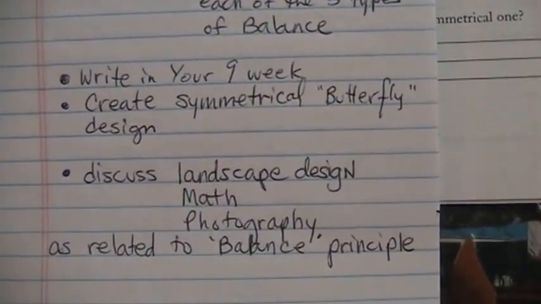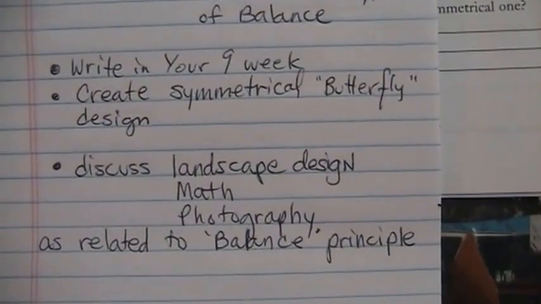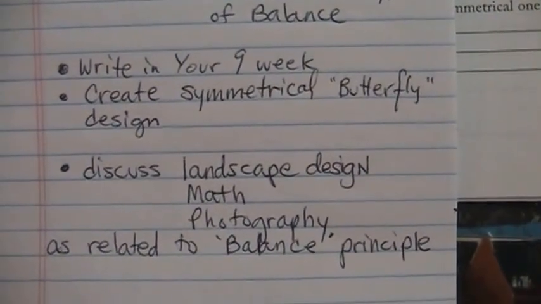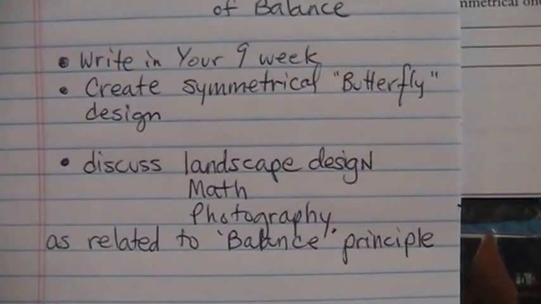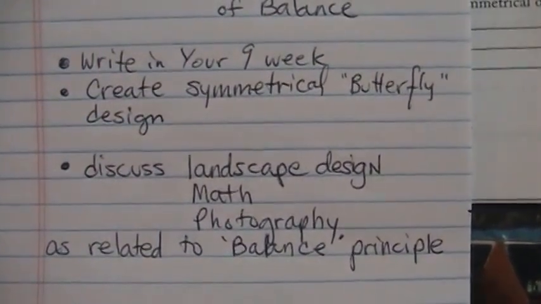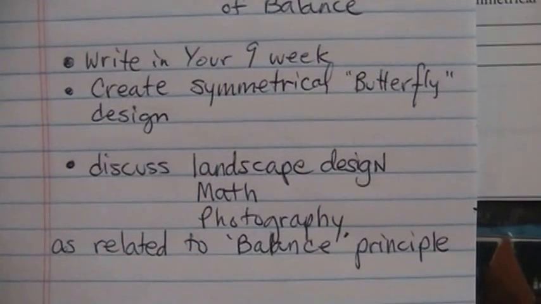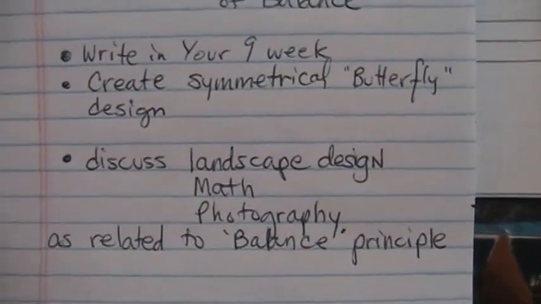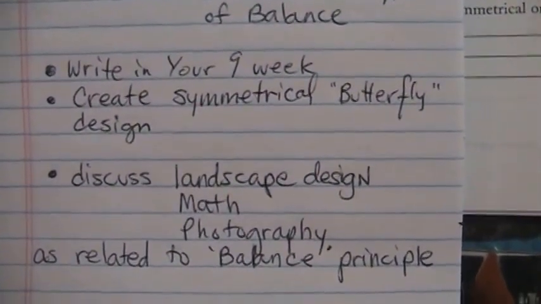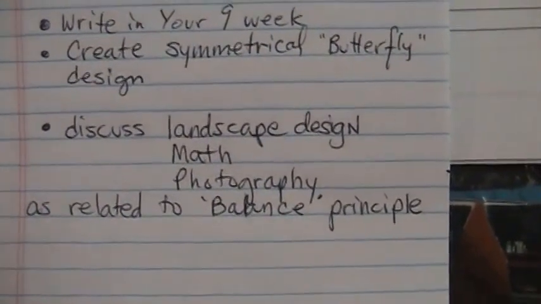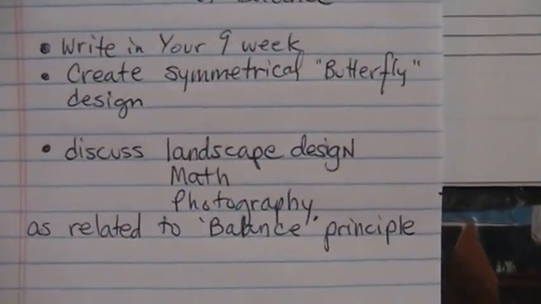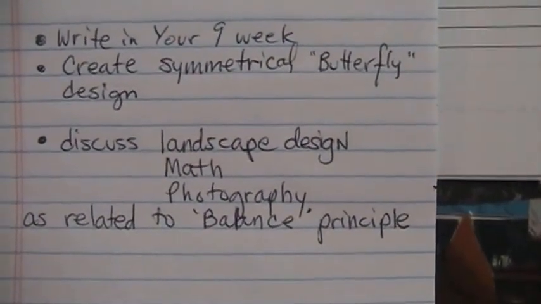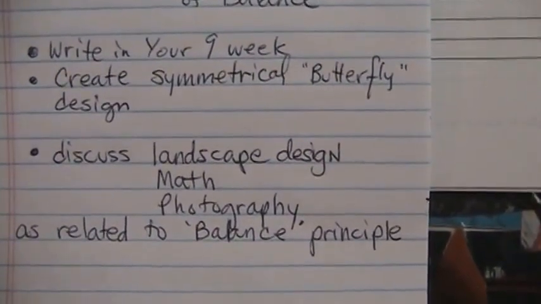The very last thing we did today was something really fun. You probably did it back in elementary school, a symmetrical balance design done with paint. We also discussed how and why we would need to use this in our everyday lives. Students discussed landscape design, where their door was placed on the outside of their house. If it's right in the middle and you've got a window to the right and a window to the left, that would be an example of symmetrical balance or symmetry. We discussed how all of these relate to the balance principle. We talked a lot about photography. If you're a person who likes your center of interest smack dab in the middle, perhaps you're more of a symmetrical design person.